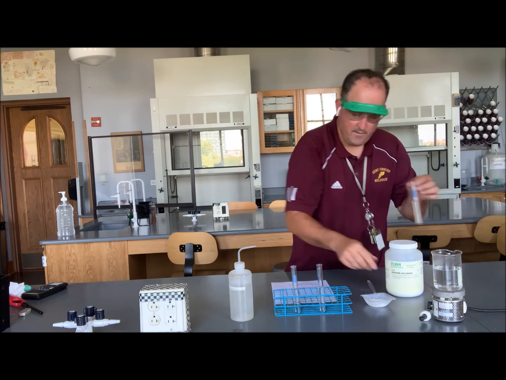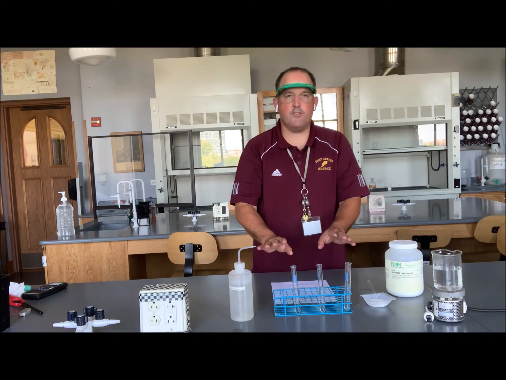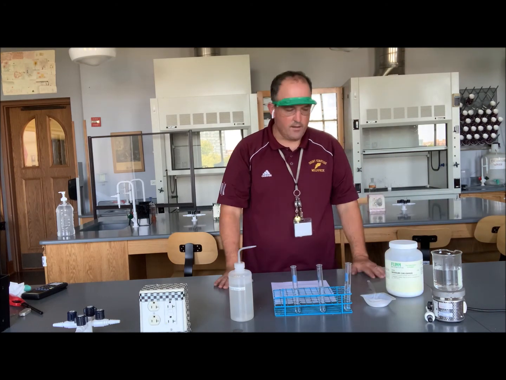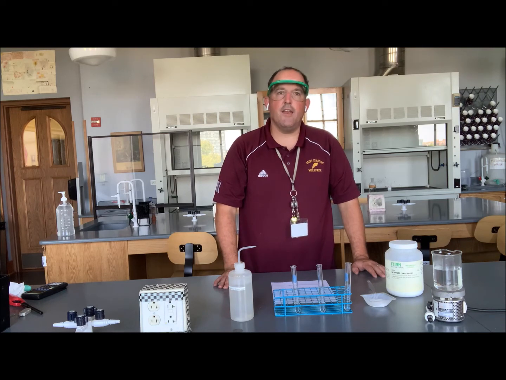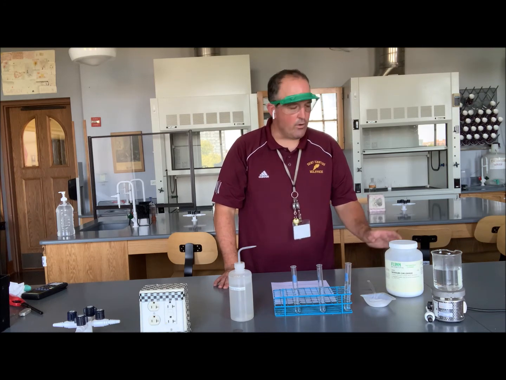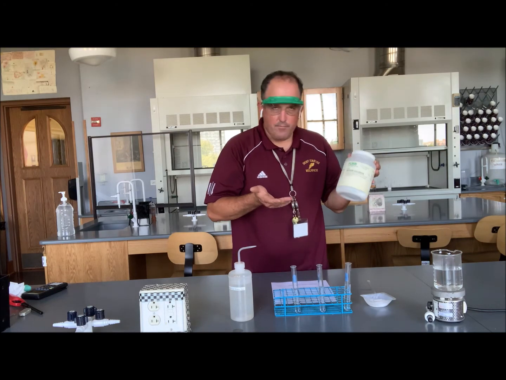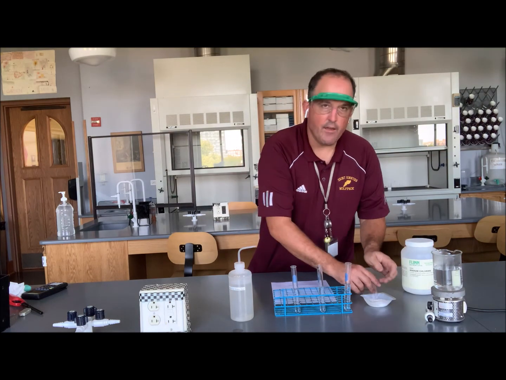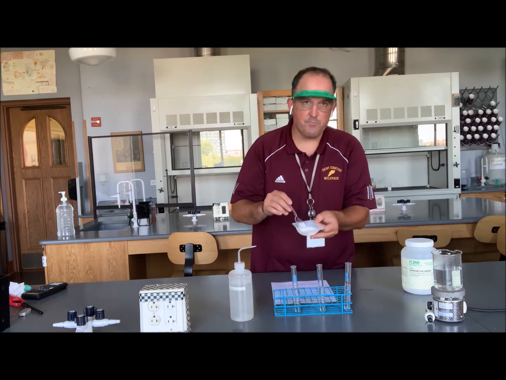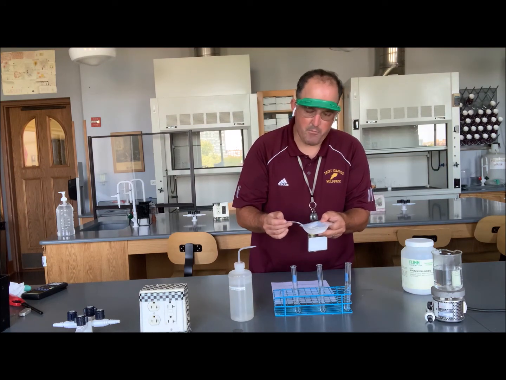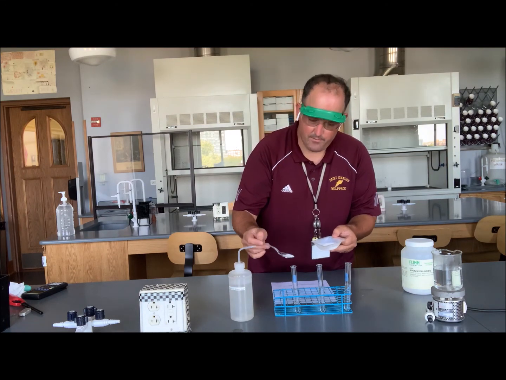Okay. So now we've got 3 test tubes about equally full, halfway, and we're going to dissolve an equal sized scoop of sodium chloride. I've got lab grade sodium chloride here, but table salt would do the same thing. So I've got a spoon with the sodium chloride poured out. I'm going to put roughly equal amounts.